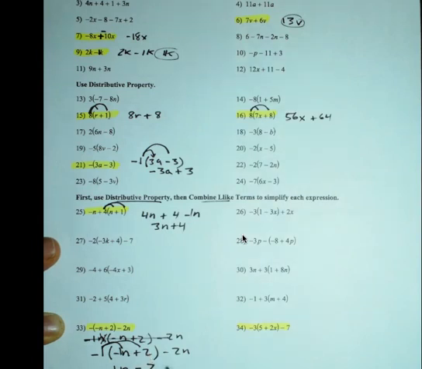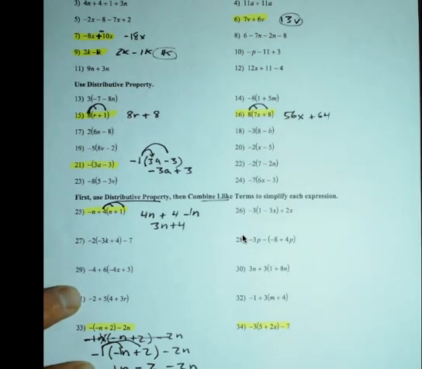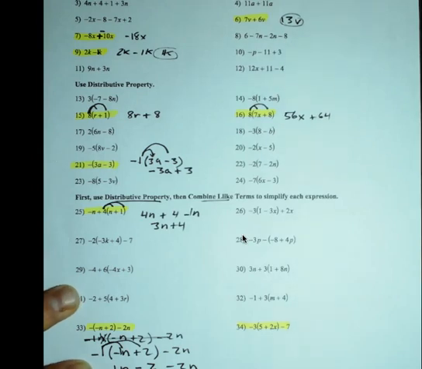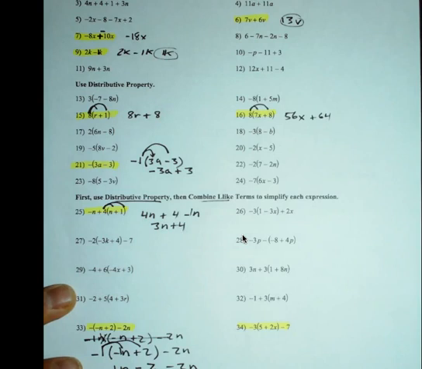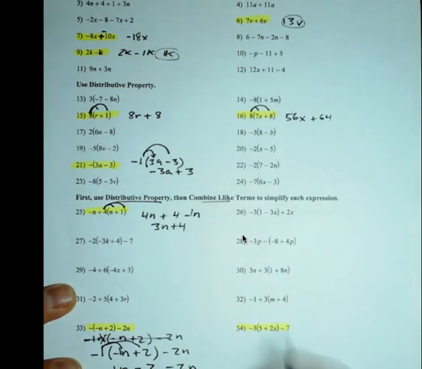Now I also have this minus 2n here. So I've got a positive 1n, and I got a minus 2n. So if I combine these guys together, I really have a minus n, or minus 1n, and I have minus 2.